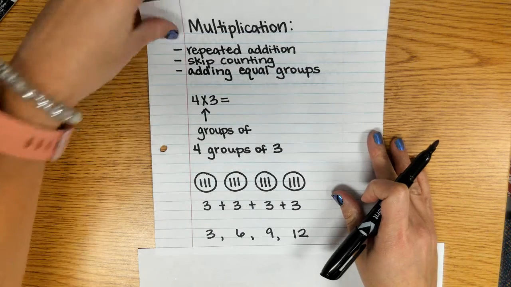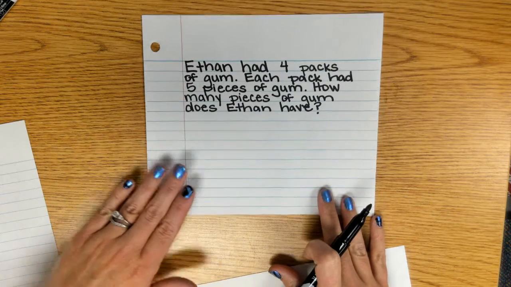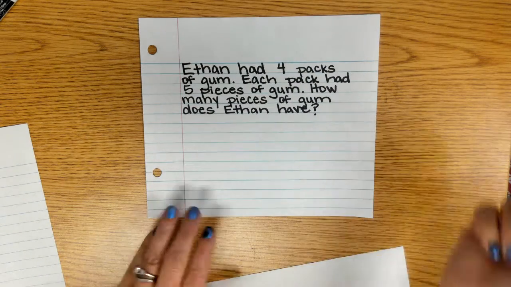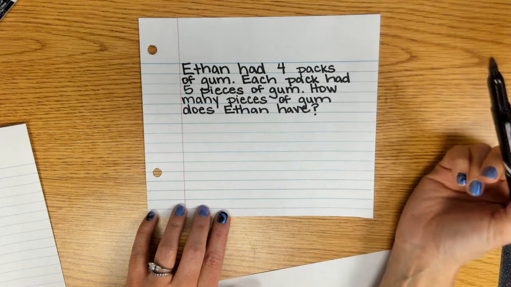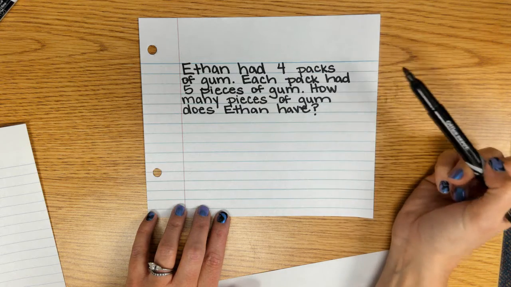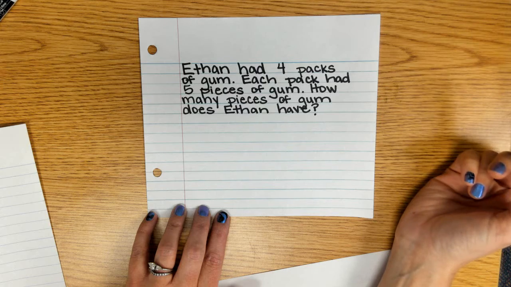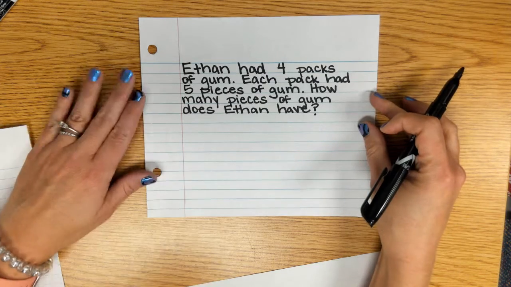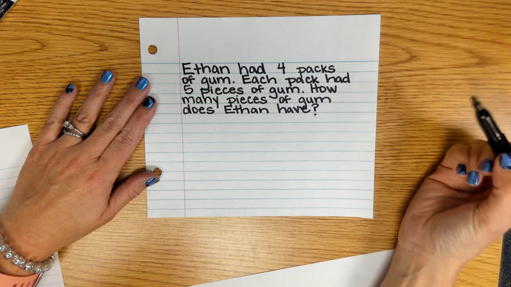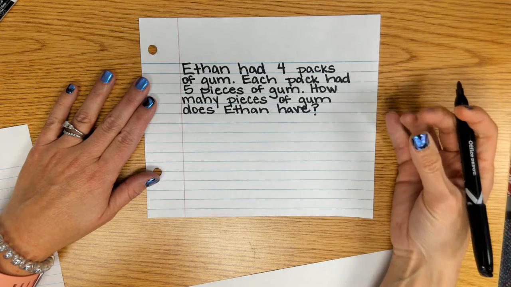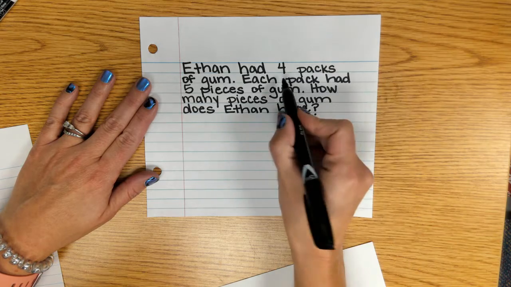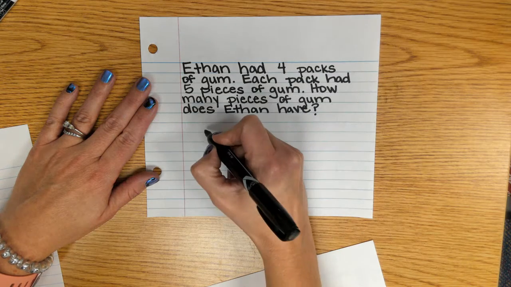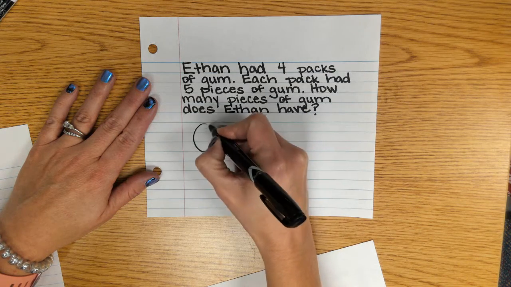If we want to take a look at this in a story problem, we have a problem about Ethan, and he had 4 packs of gum. Each pack had 5 pieces of gum, and we want to know how many pieces of gum Ethan has. So we're going to be thinking about what our groups are and what is in each of these groups. We have 4 packs of gum. That's going to be my groups. So I'm going to draw 4 circles.